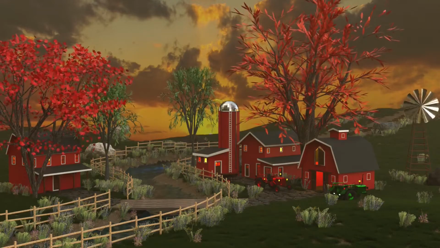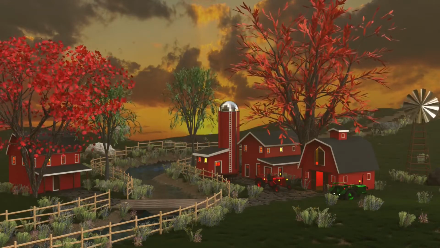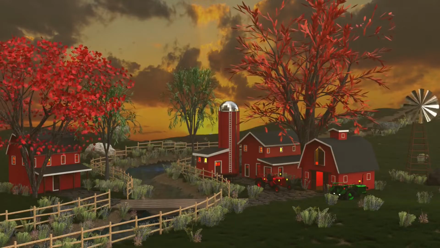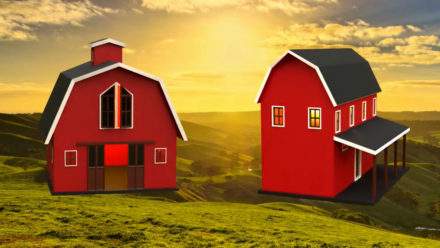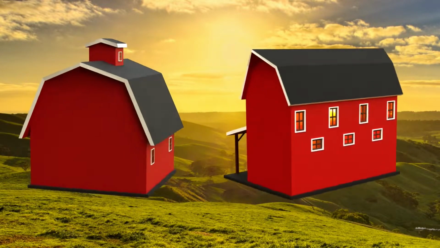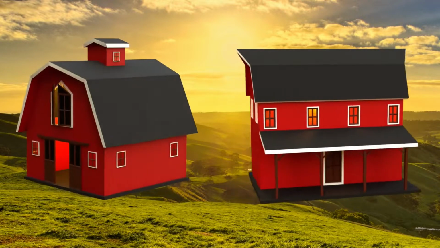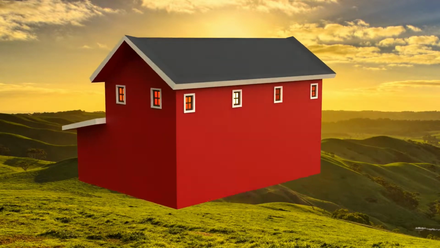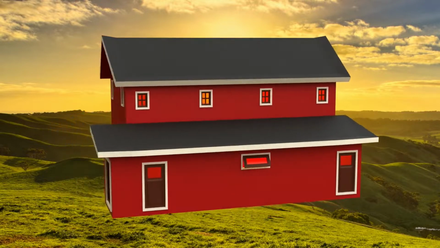Hello, Chris here. In this 22-part video series, I'm going to show you how to make an animated farm scene like this in Blender. In the previous videos, we made our two barns like this and applied materials to them. In this video, we're going to make our third barn and apply materials to it like this.